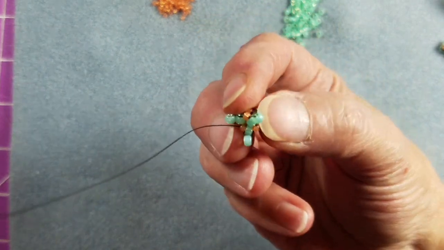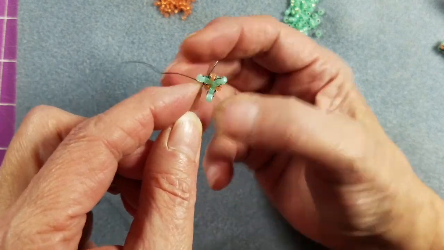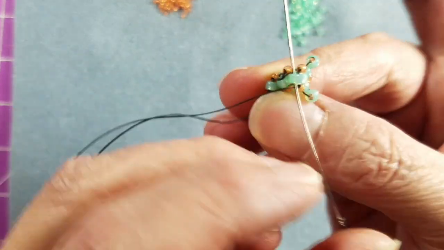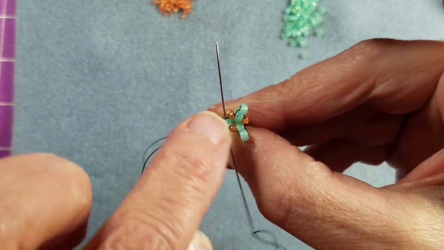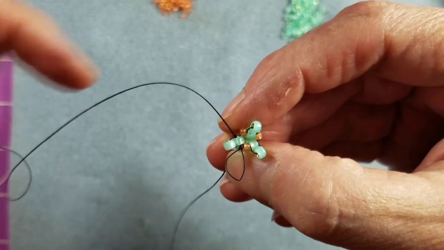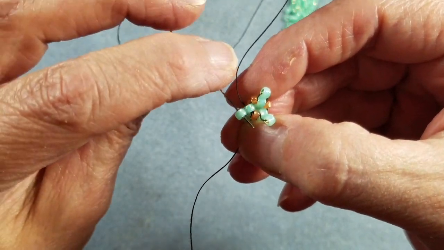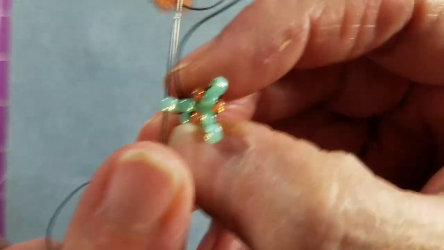Because remember, before I step up, I'm moving to this next 8/0 here. You know, coming in through the one that's on row 3, not this new one of row 4 we're working on, but the one below it. Then I'm stepping up into the row 4 bead right here.